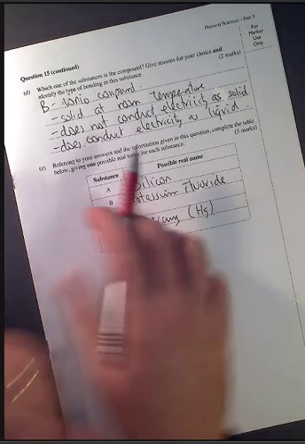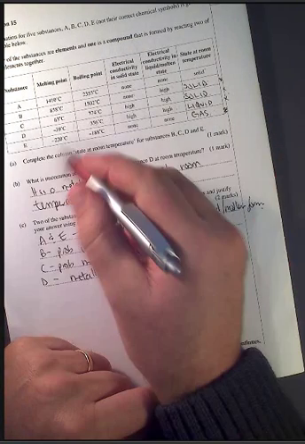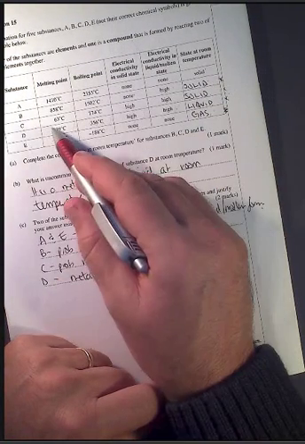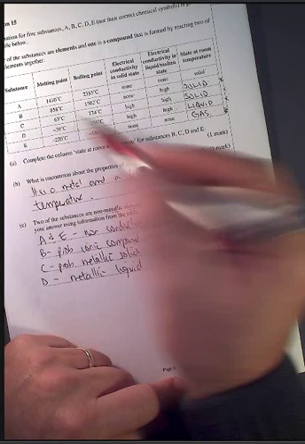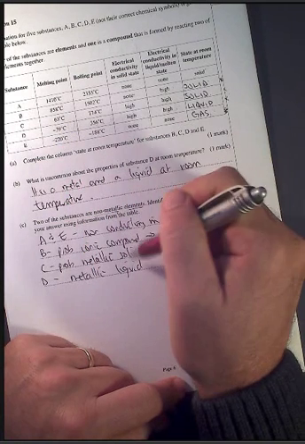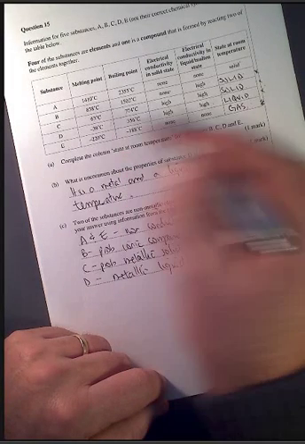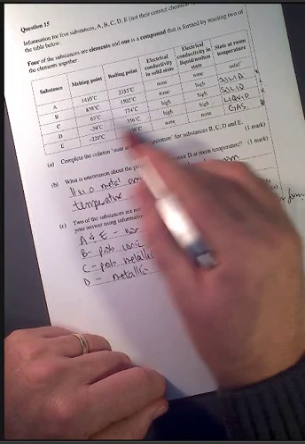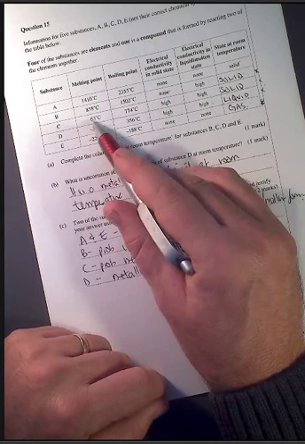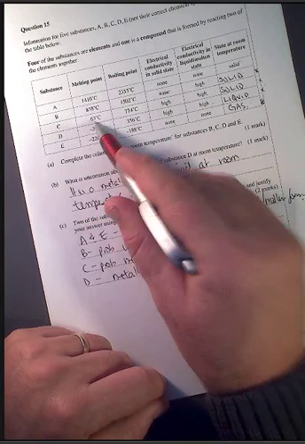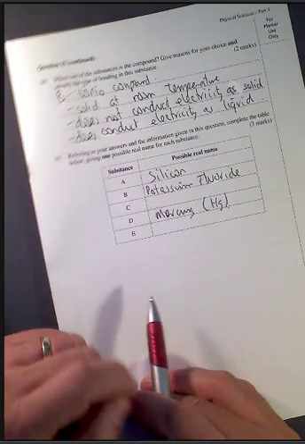C, what did we say C was going to be? C was going to be a solid, but it's got a low melting point. It's probably a metallic solid. I wonder what that might be. So what's a low melting point solid?